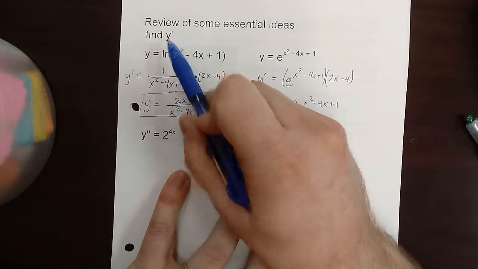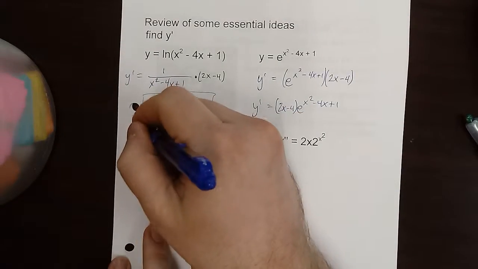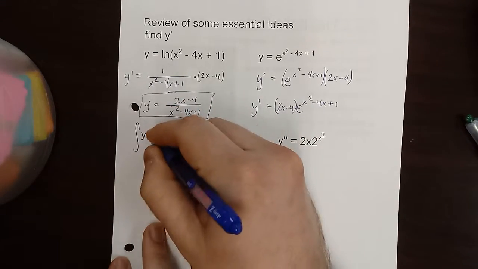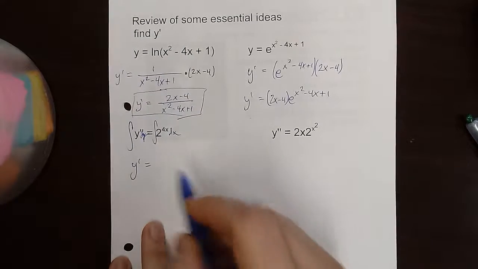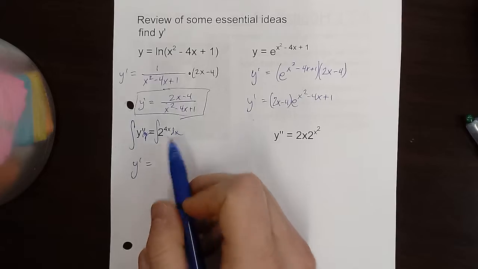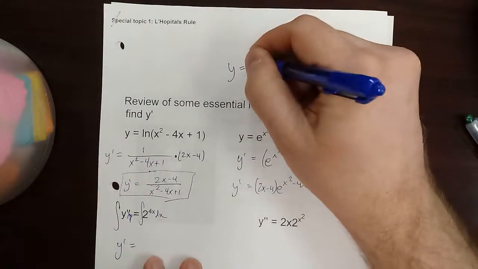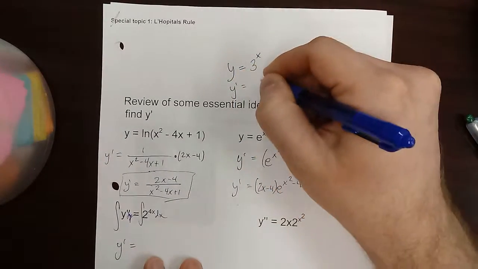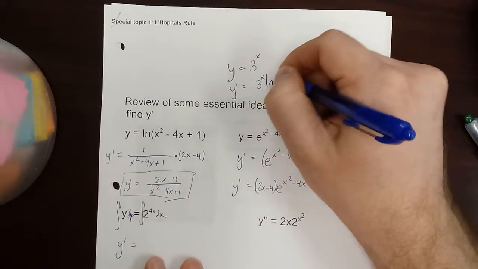I kept the question the same, but this time we're given y double prime. So if I want to find y single prime, that means I'm going to have to integrate both sides. This side with respect to y, this side with respect to x. So this side becomes y prime. Wow, that was hard. Okay, then this side. All right, maybe I need to just remind you that if y is equal to, let's say 3 to the x, then y prime is also equal to 3 to the x, except then an ln 3 pops out.